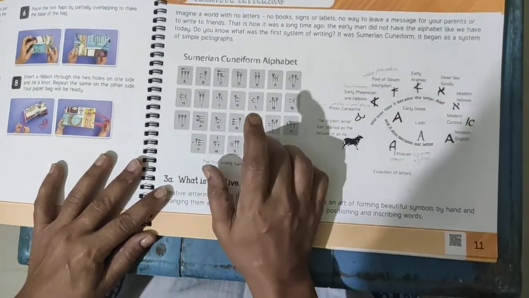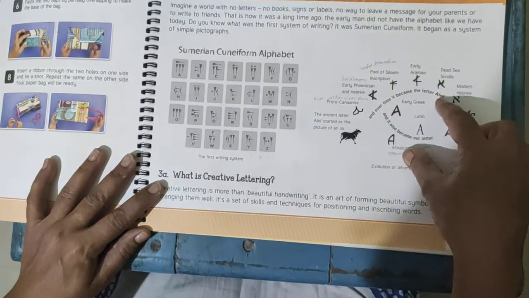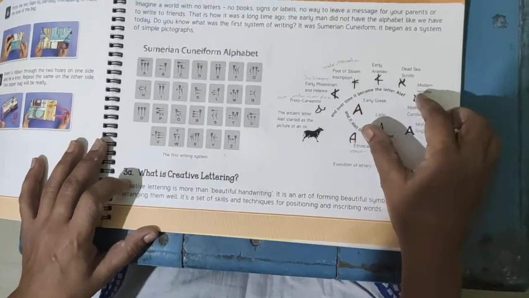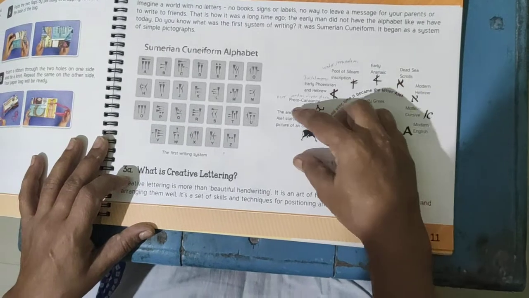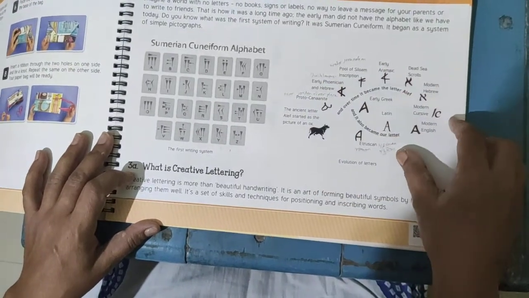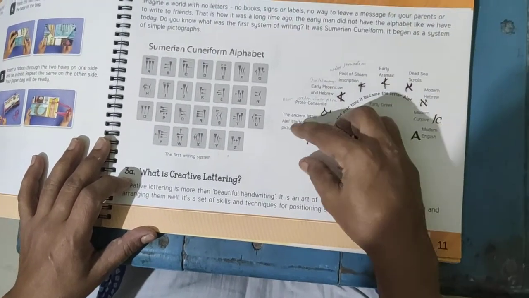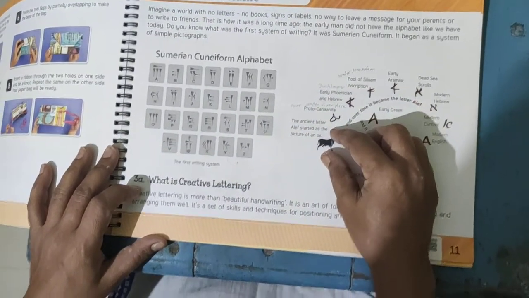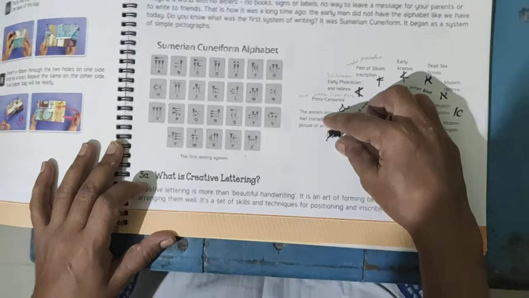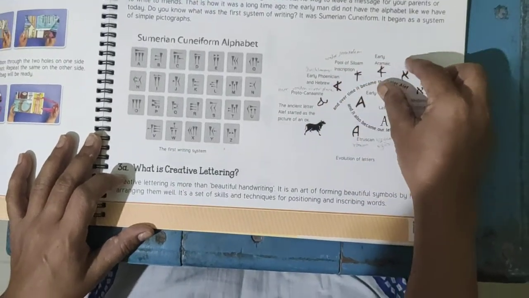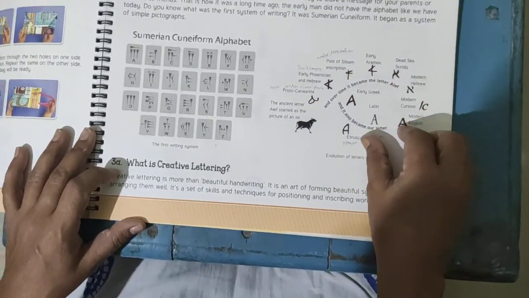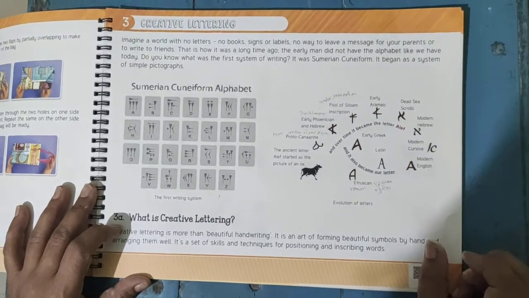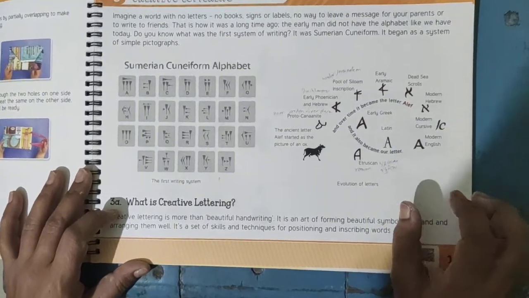So observe this and see this evolution of letters. Here in the evolution of letters, we have here one map, means using this figure, slowly the language develops and we get a modern letter now. So how?